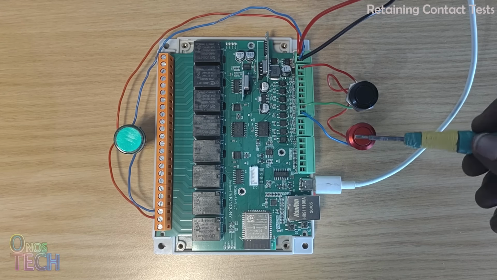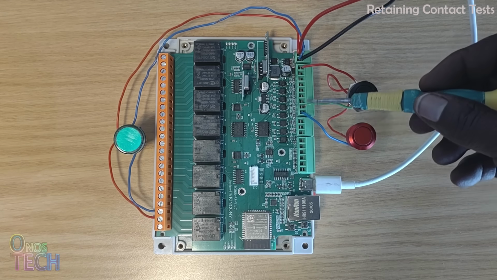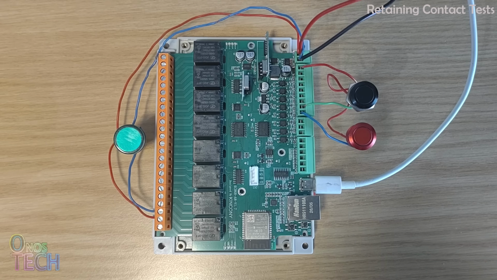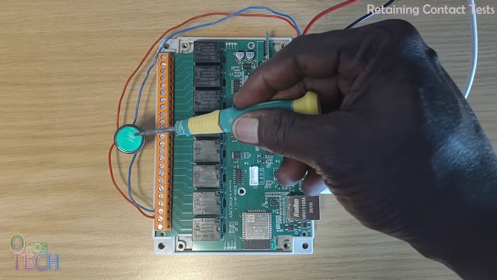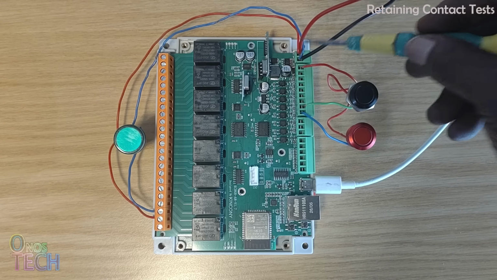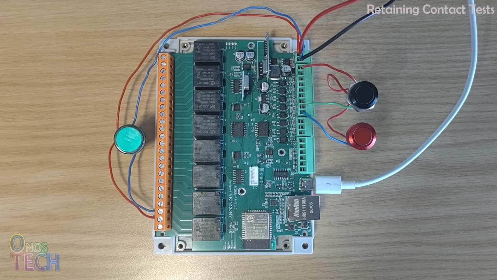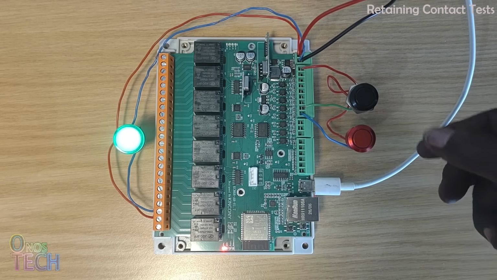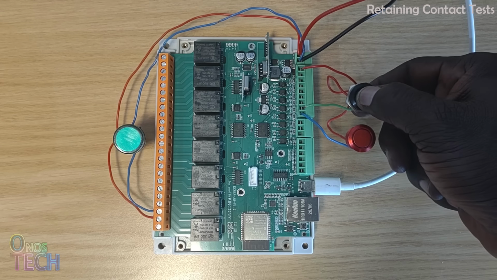Now connect 2 push-button switches to int1 and int2 and to the board's common contacts. Also connect the indicator to relay 1 NO and common terminals from the 12V DC power supply. Pressing the start button turns on the indicator. Pressing the stop button turns it off.